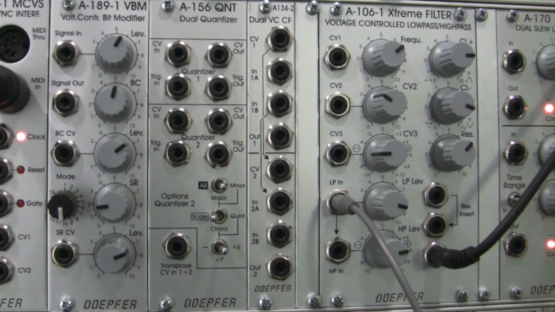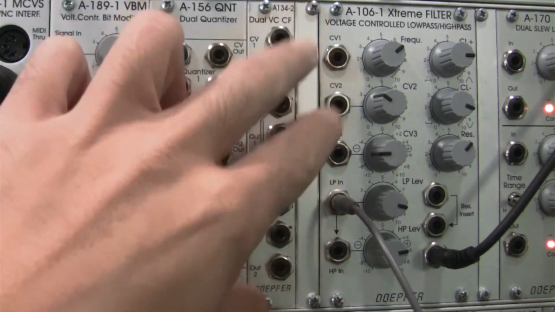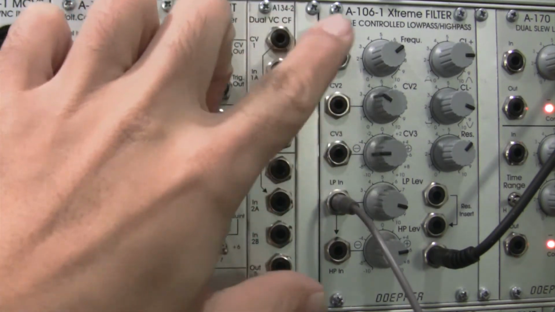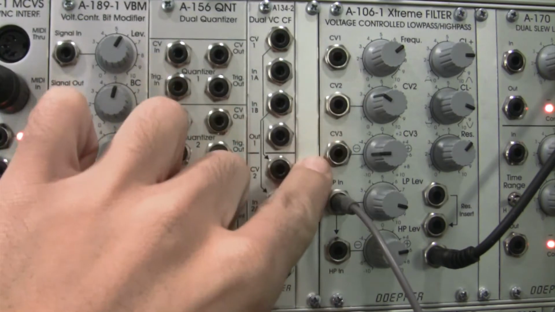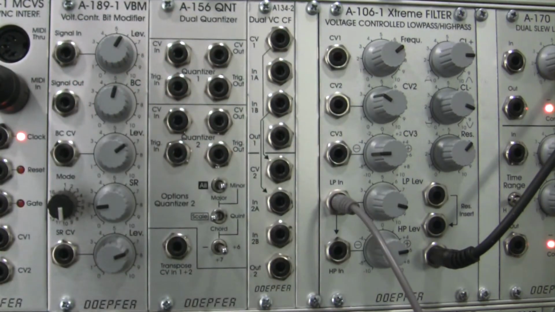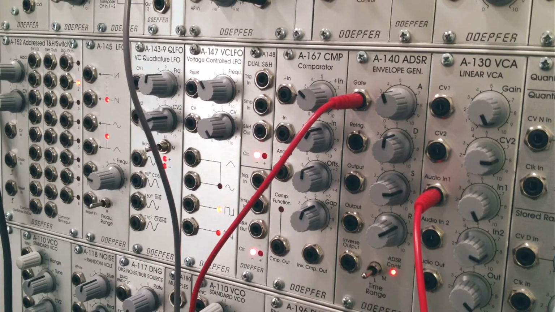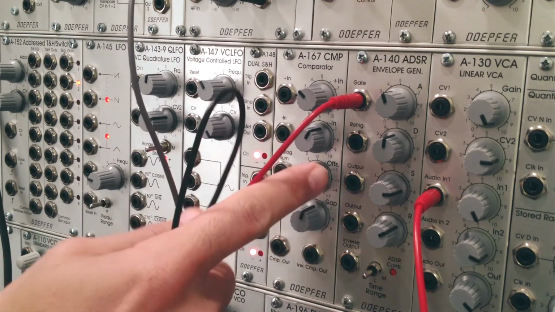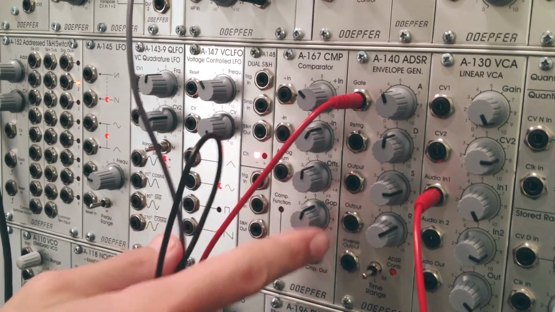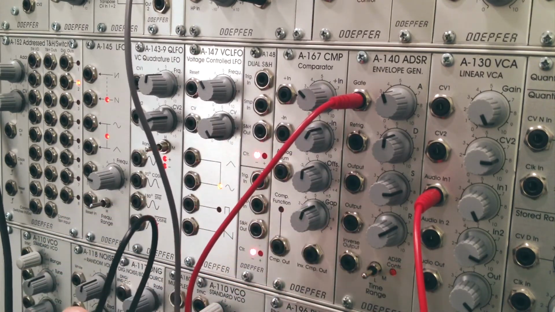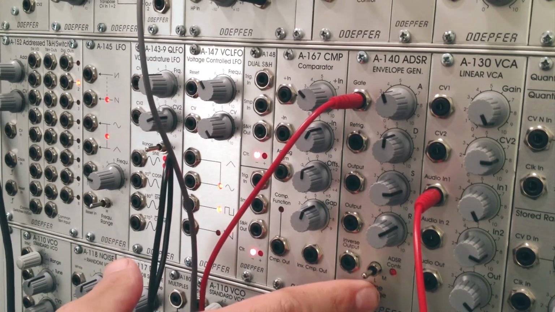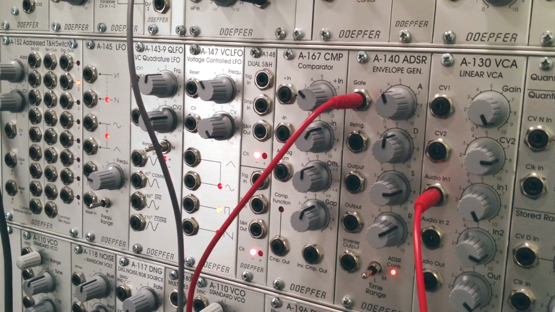We're going to be doing some basic modulation. If I look up here at my A106, at CV input number 1, number 2, and then also number 3. Going into our middle section, the A140, this is what we're going to use to modulate it. And you can see it's being triggered every so often by our A155.